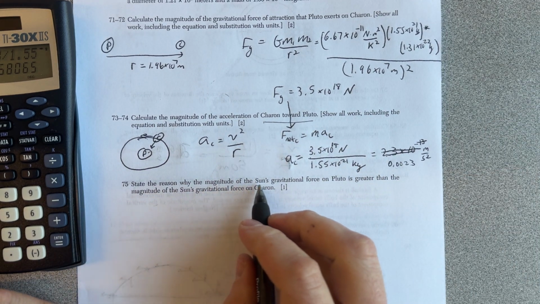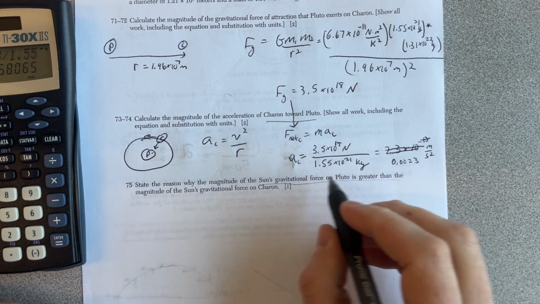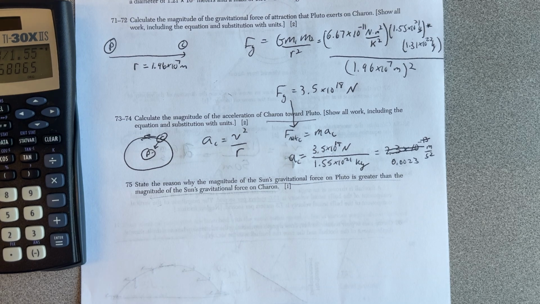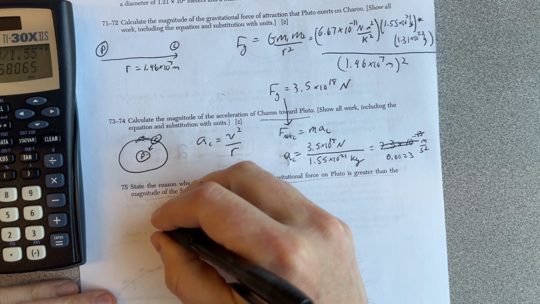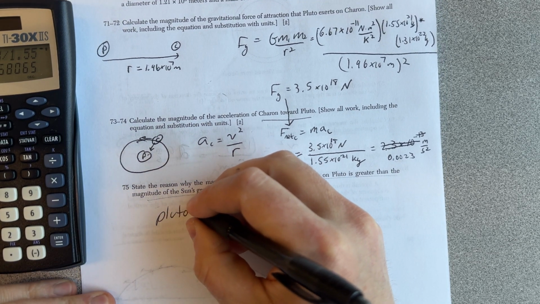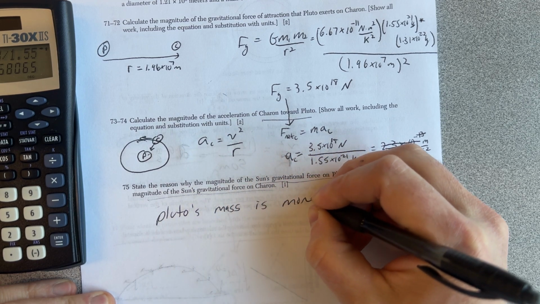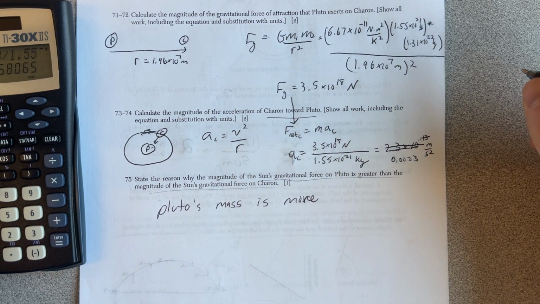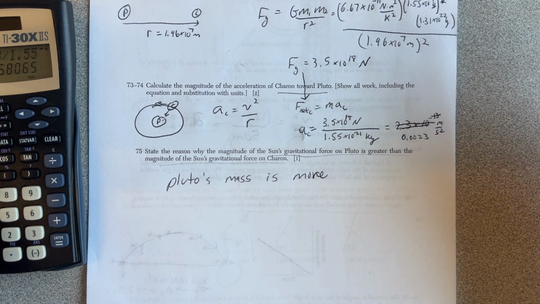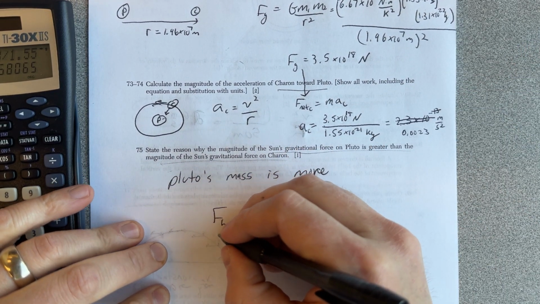State the reason why the magnitude of the sun's gravitational force on Pluto is greater than the magnitude of the sun's gravitational force on Charon. Pluto's mass is more. That's literally all you need to say. You don't need to try to give me any fancy explanation. I'll give you a little bit further explanation.